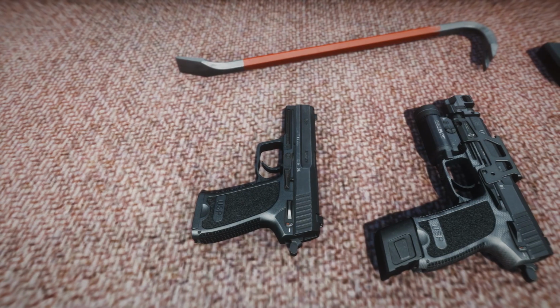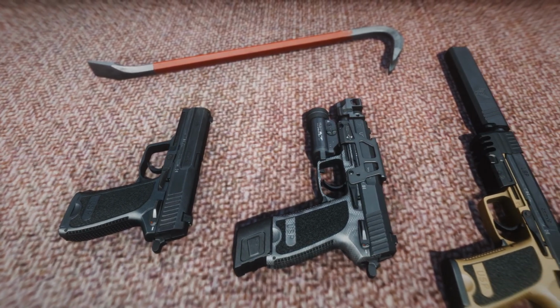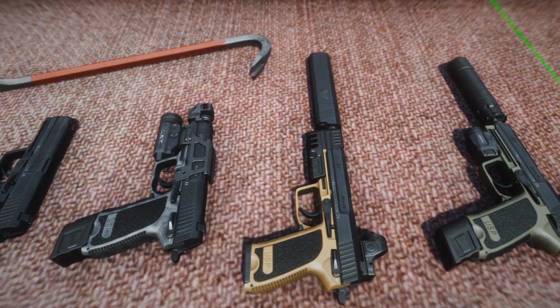The customization of the pistol is quite okay. There is even a legendary gun named after the protagonist of Half-Life, Flash Gordon.